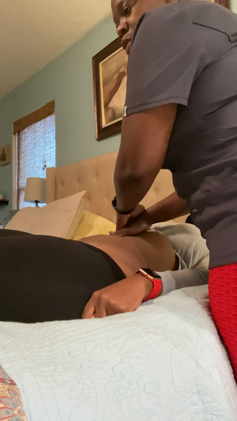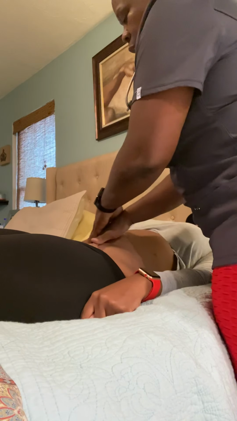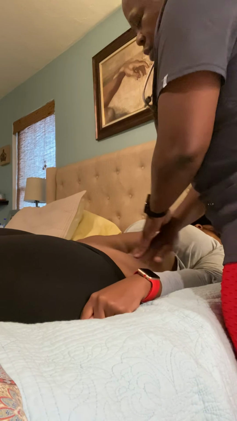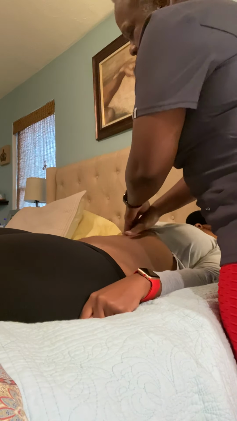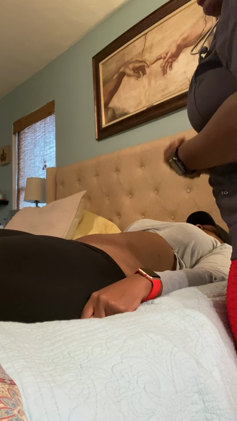So then I'm going to go into deep palpation. I can do that either with one hand if I feel okay with that, or I can use 2 hands to see if I feel anything. Any pain when I'm doing this? No. Okay, so she's feeling no pain. I go all the way around her abdomen. No issues.